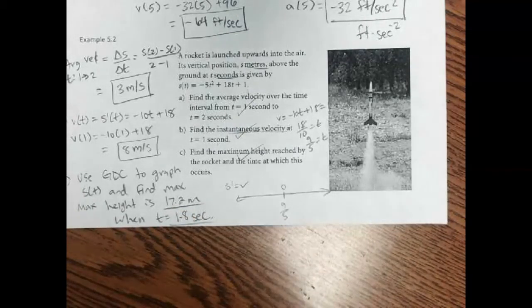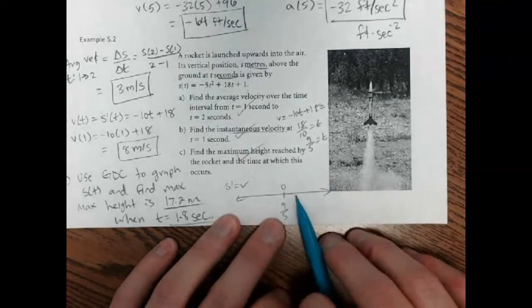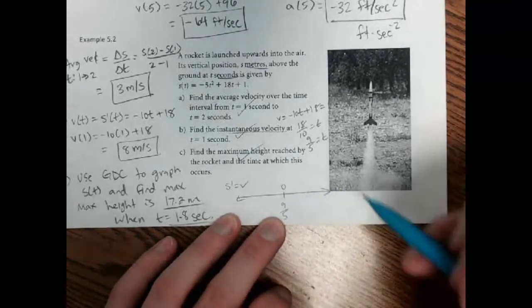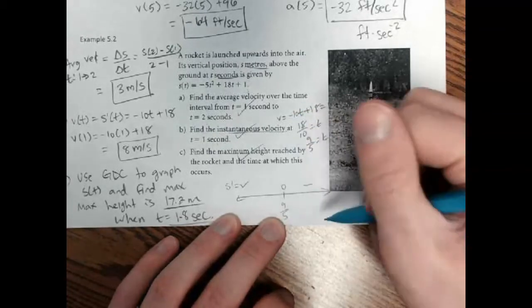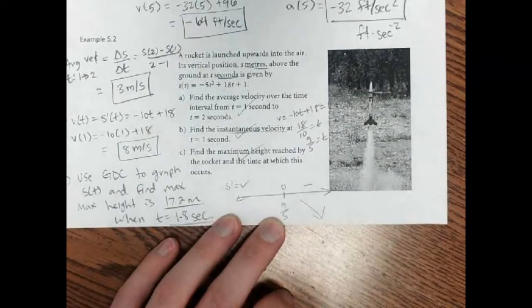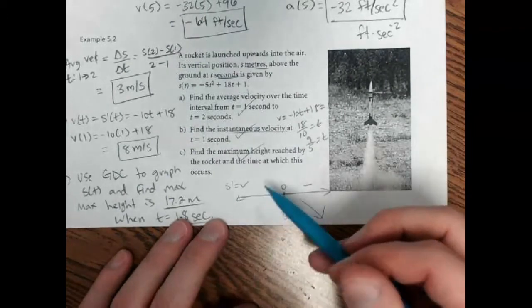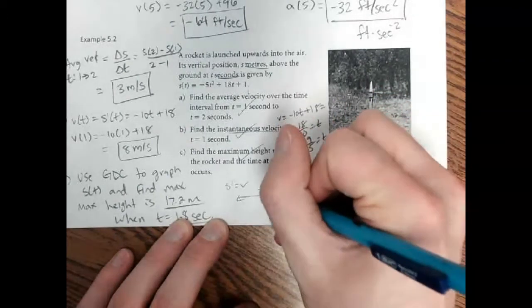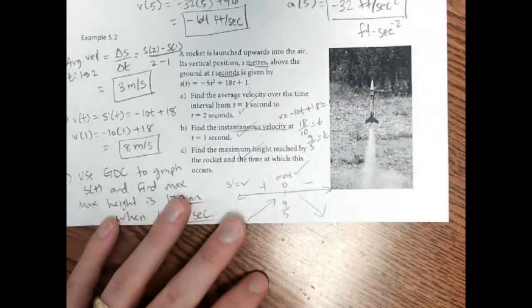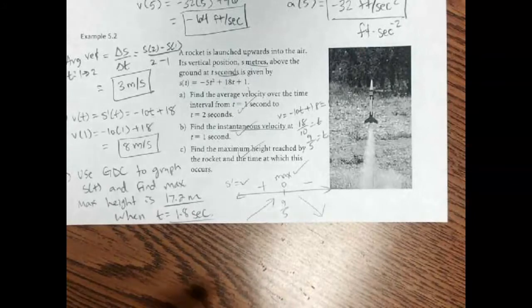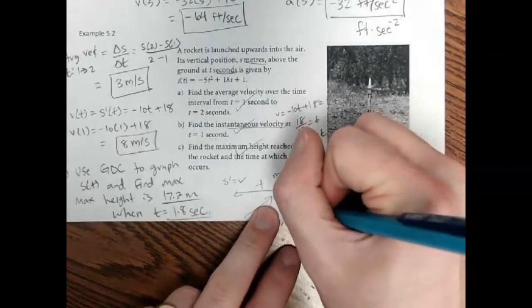If you were to test it, if you were to plug in something like 2, which is bigger than 9/5, negative 10 times 2 would be negative 20, negative 20 plus 18. Oh, so that's negative. So your function is decreasing. Then if you plugged in something like 1, you'd have negative 10 plus 18, so that's positive. So you could do this sign chart to confirm that yes, you are going to have a maximum at this time, which is 1.8.